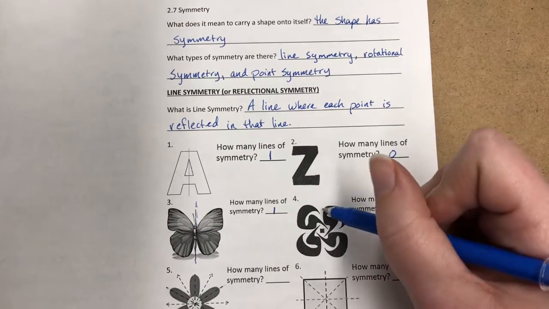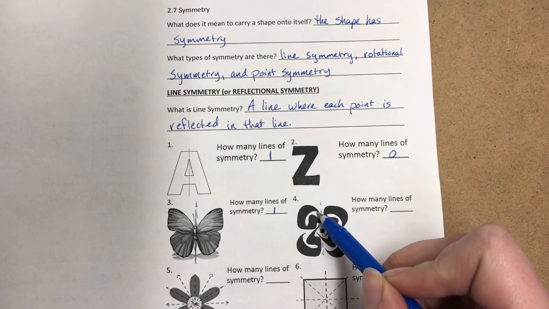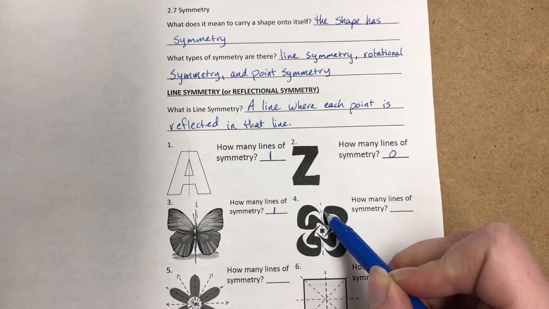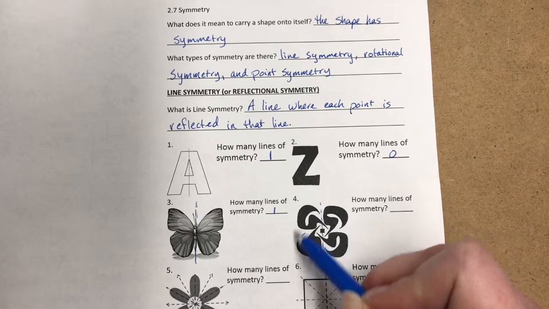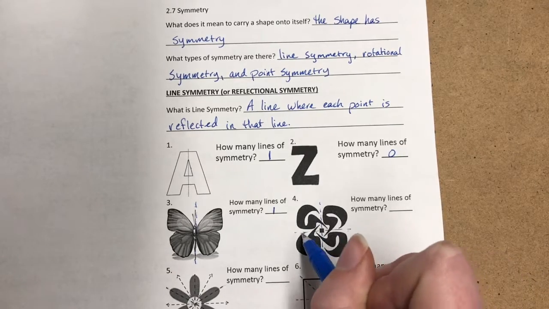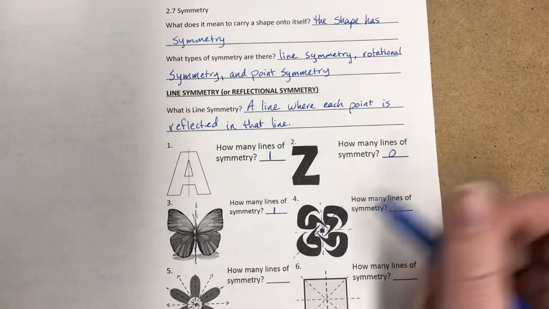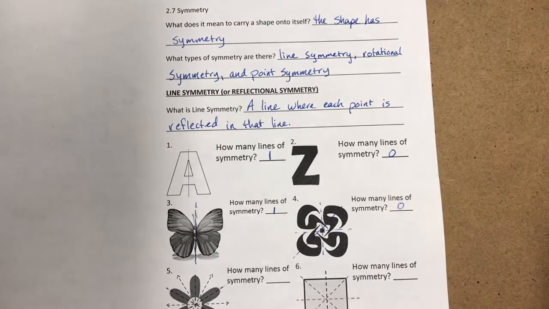4 looks like it's pretty close if I try to fold it in half this way, but notice this comes to a point here, so if I reflect that, it would have to come to a point here, and it doesn't. If I try vertically or horizontally, I have the same issue, and I can't cut it in half diagonally, so this would have 0 lines of symmetry.